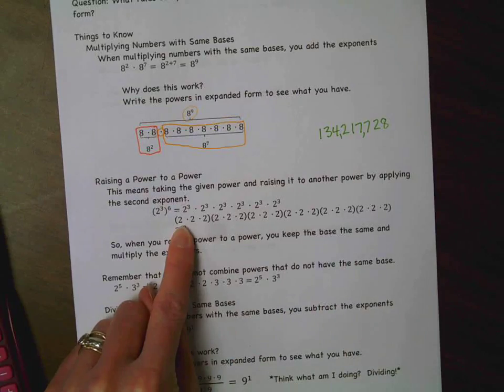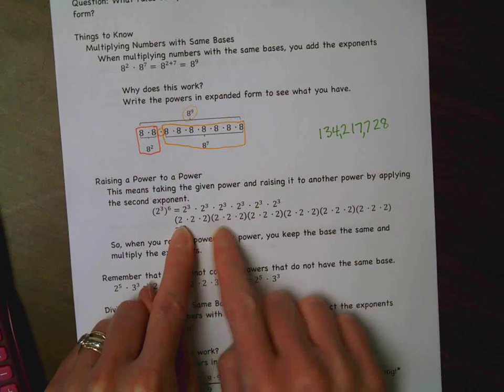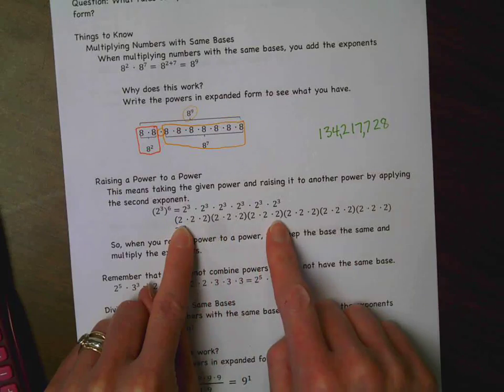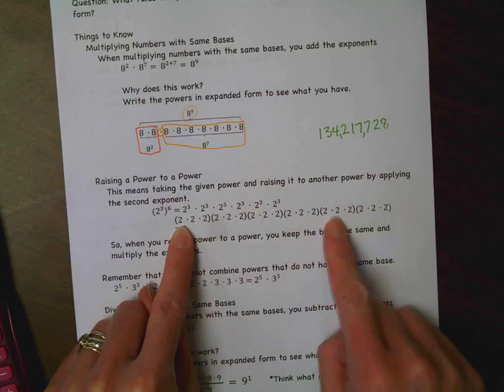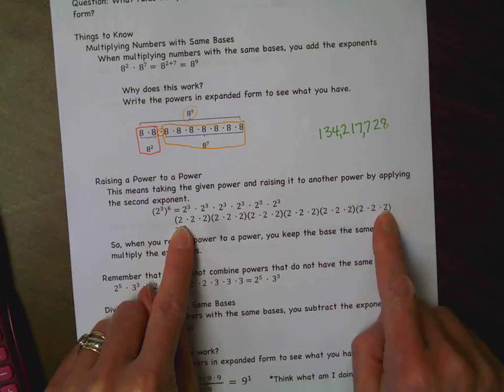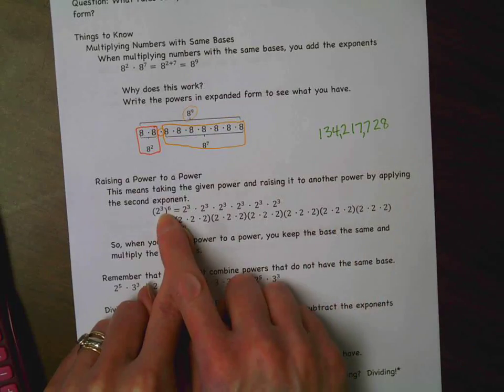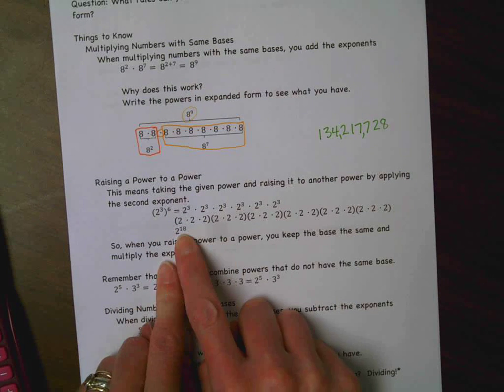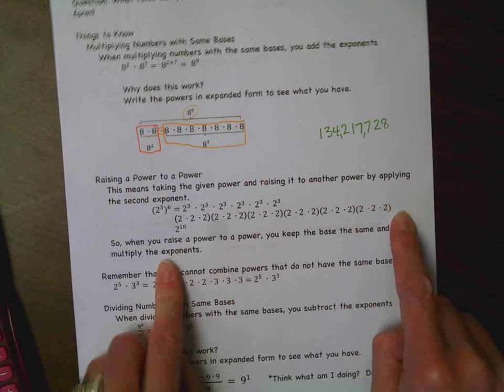And so what mathematicians think is that there has to be a faster way to do it. Before I show you the faster way to do it, let's count how many 2's you're multiplying. So 1, 2, 3, up to 18. Do you see something that might help you right there in that example? So we get 2 to 18 times.